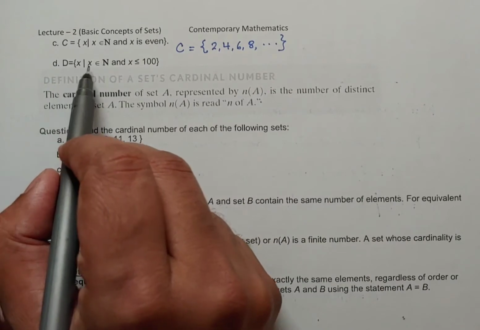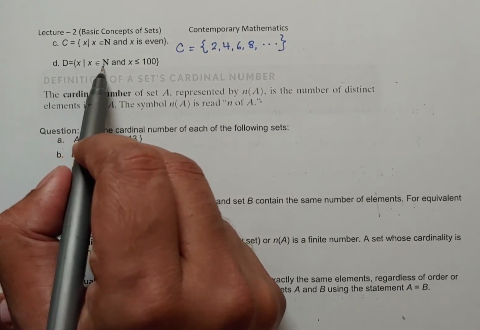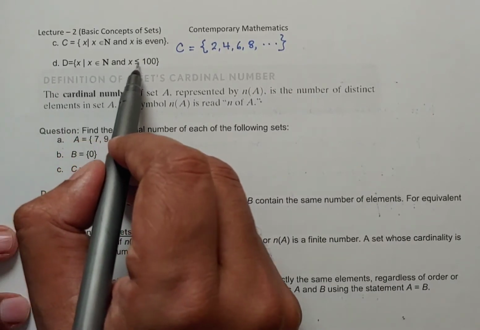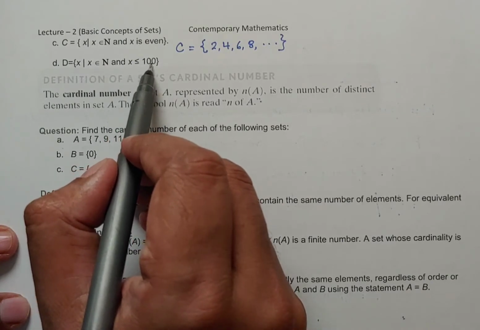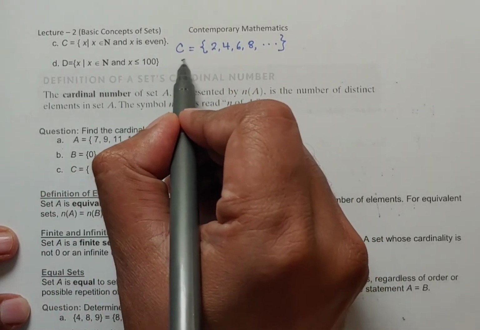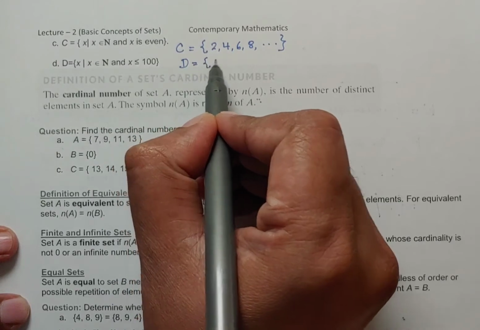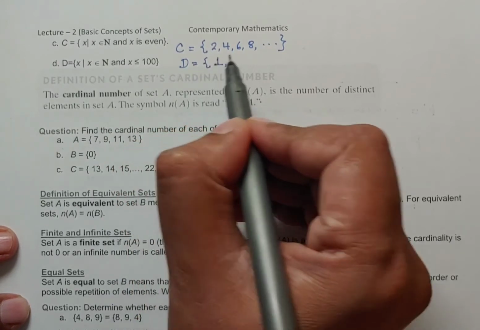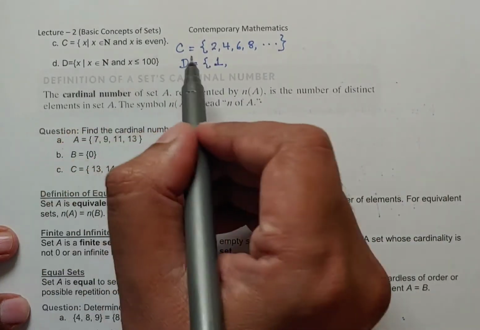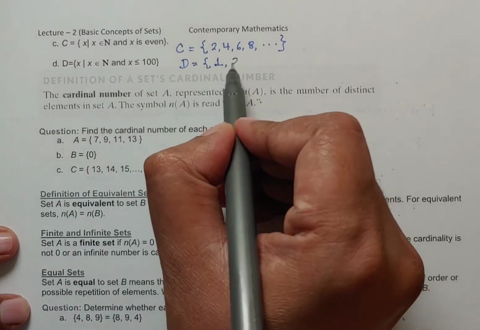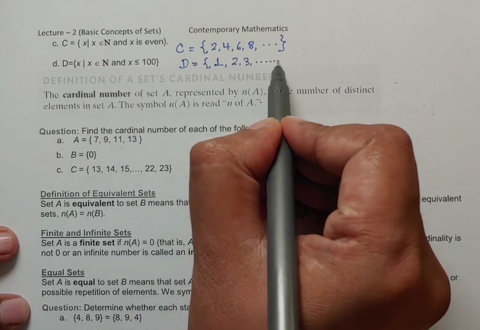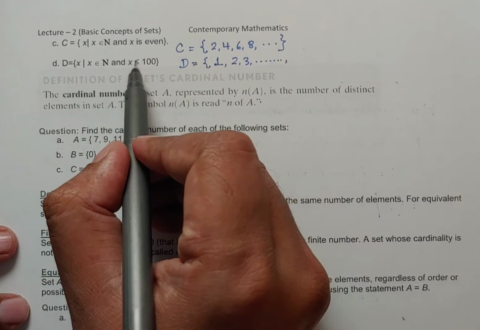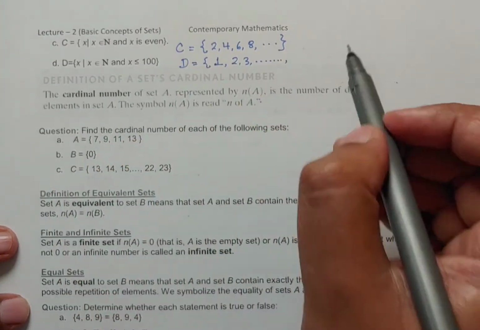Set D is x which belongs to N, meaning a natural number, and x is less than or equal to 100. So the set D starts from 1 because it belongs to natural numbers. So start with 1, 2, 3, and keep going, up to 100.